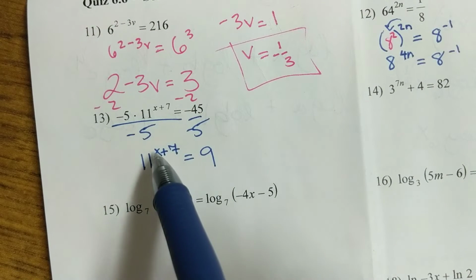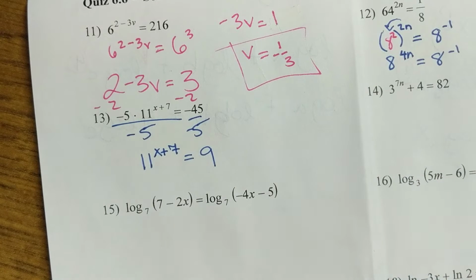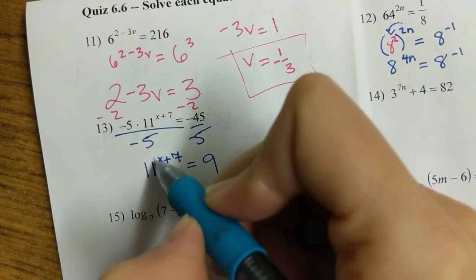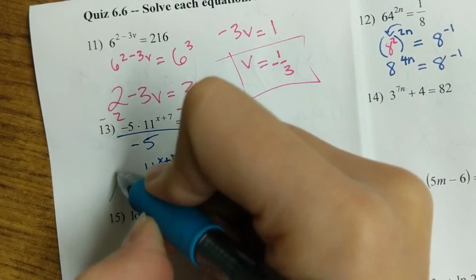The only way to bring this exponent down, to bring x plus 7 to no longer be an exponent, is to take the inverse of exponential, which is log. So I have to take log base b, same base as the base of my exponent, so log base 11 of both sides.